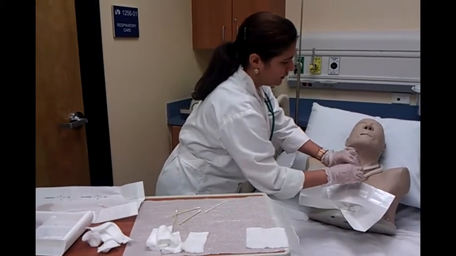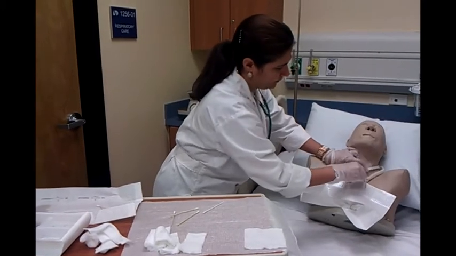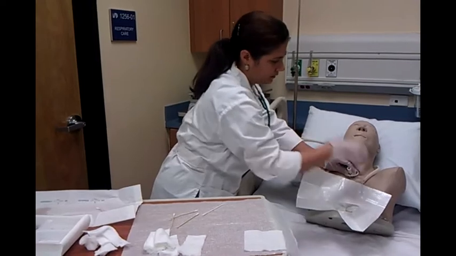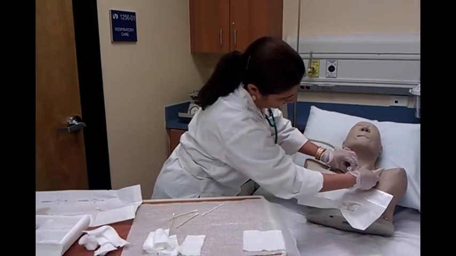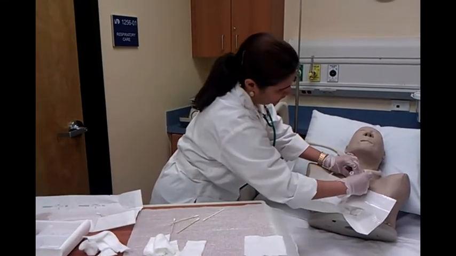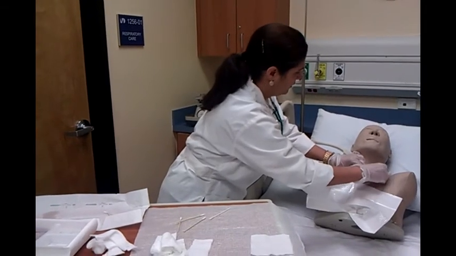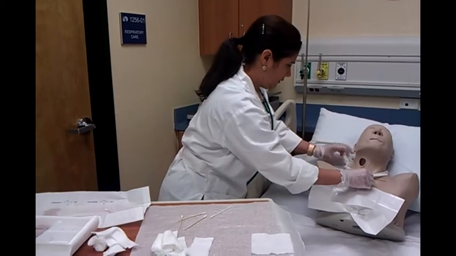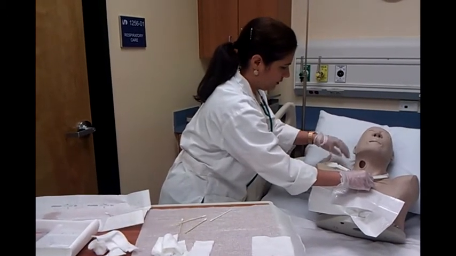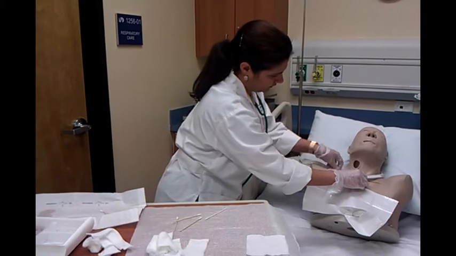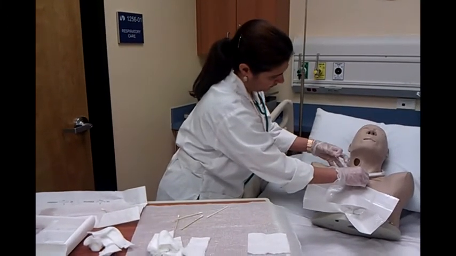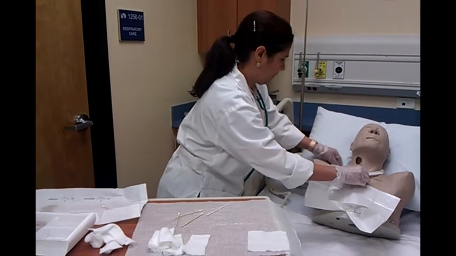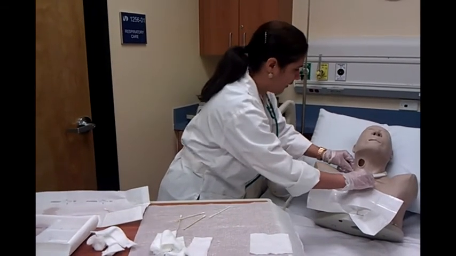I remove the first part. I have to be careful. The stoma must not come out.